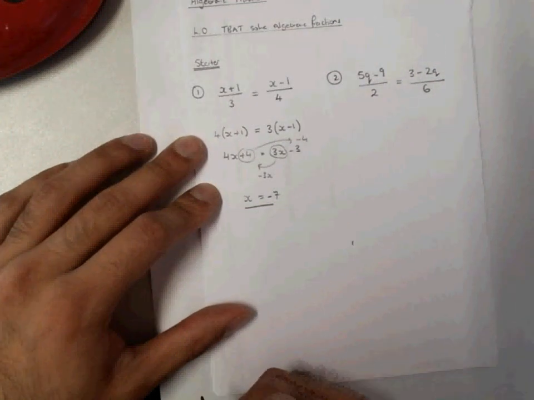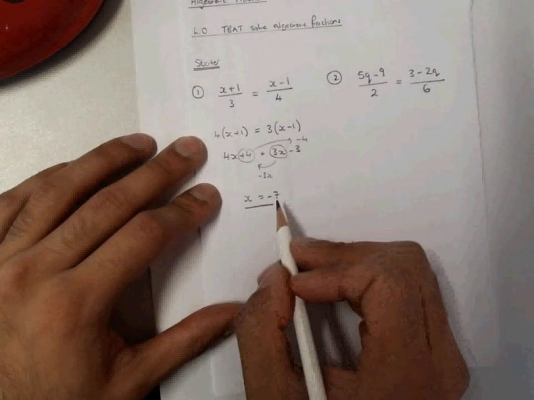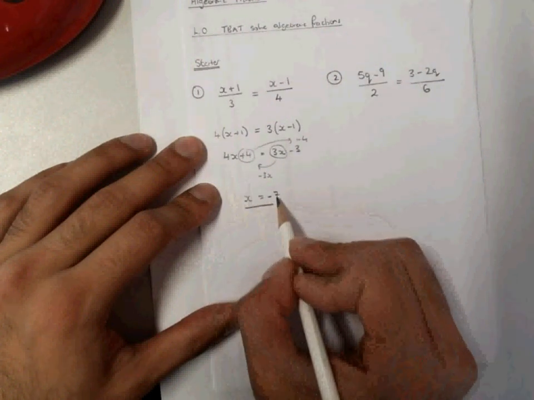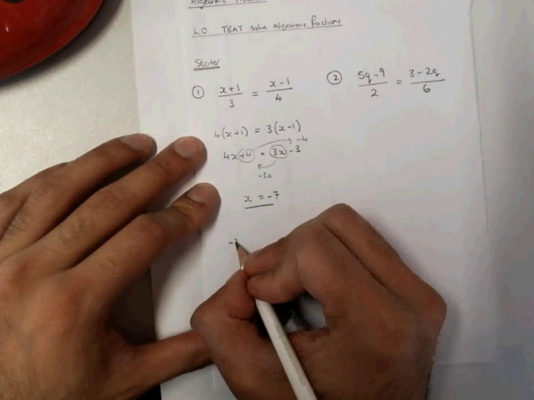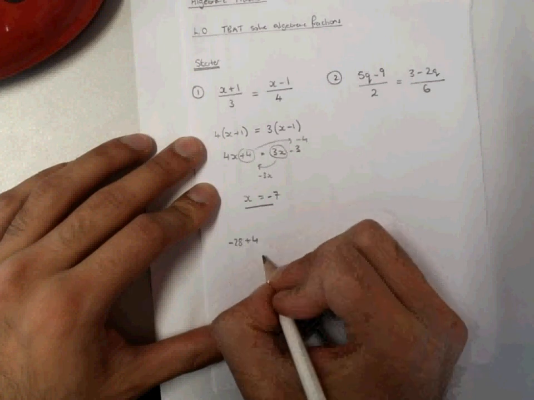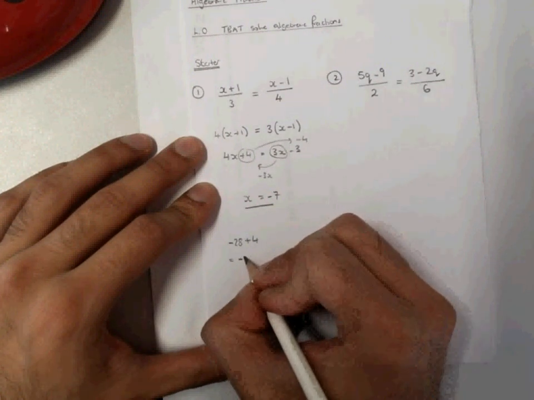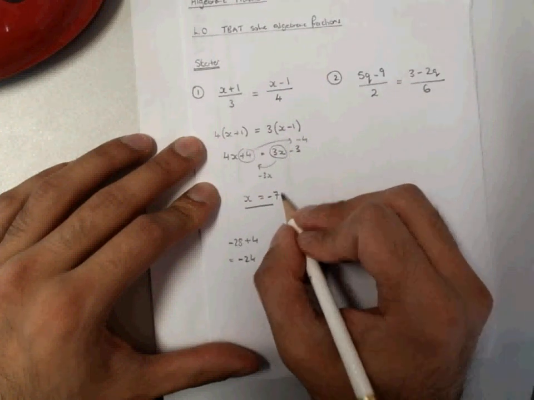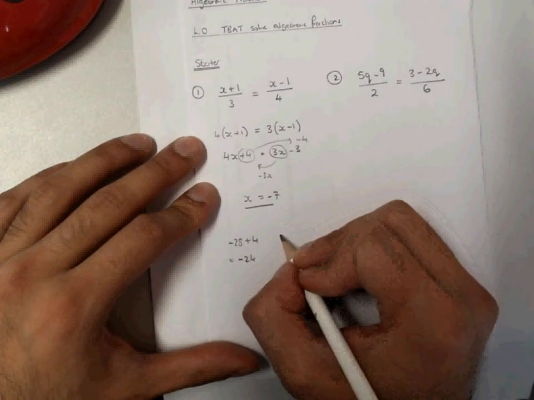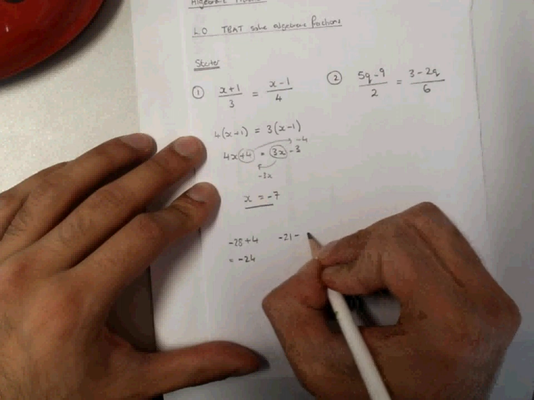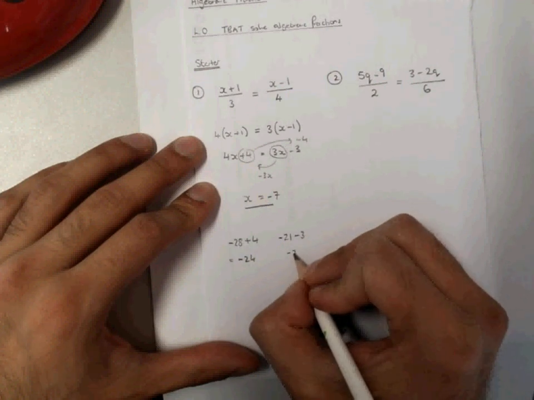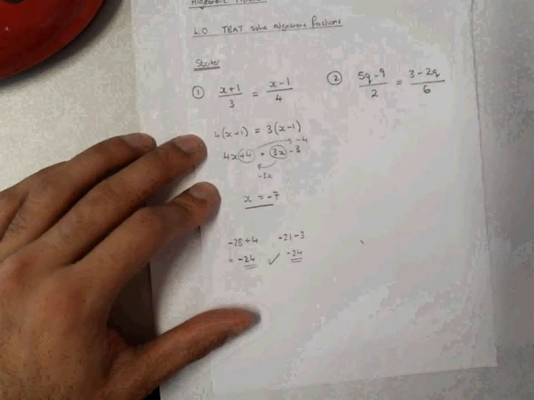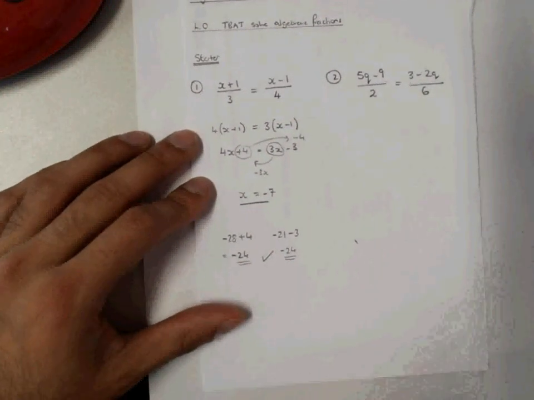So you might want to check that. Let's see, x equals minus 7. 4 times minus 7 is minus 28. Add 4, that's minus 24. On this side, if I want to check my maths, 3 times minus 7 is minus 21. If I take away 3, I also get minus 24. So these two answers match up. You can always check your maths to see if it works.